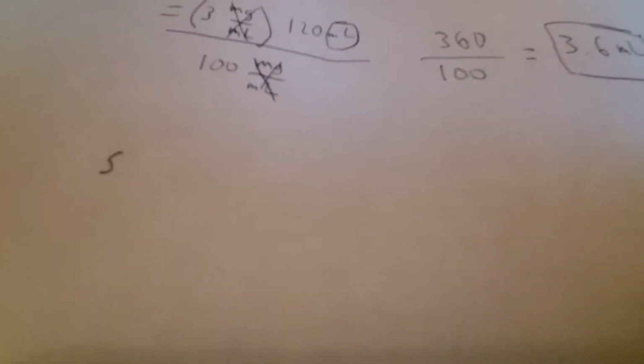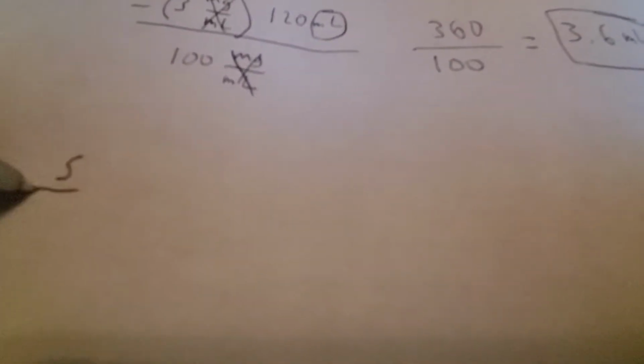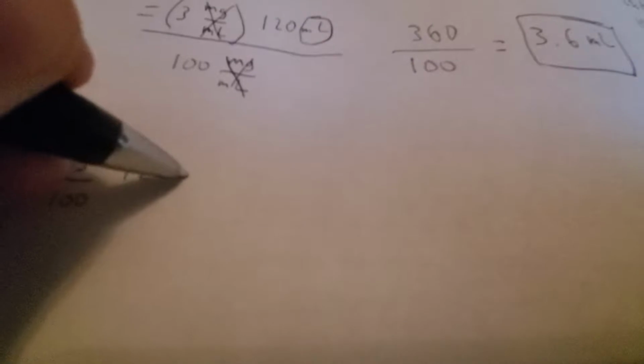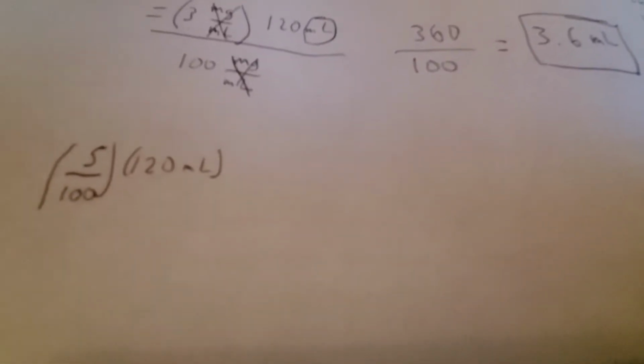Our final desired concentration will be 5%, which is the same thing as 5 over 100, because the percentage is a portion of 100, right? And then we also have our 120 milliliters again, because that's our final volume, right?